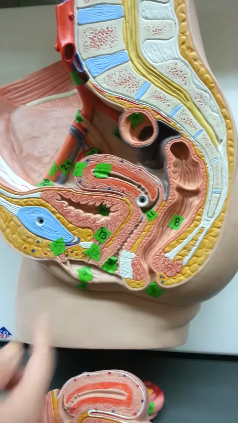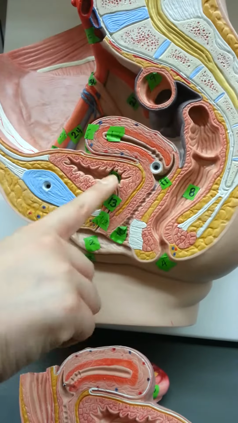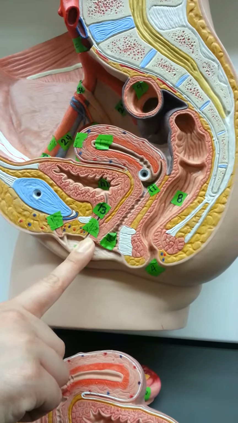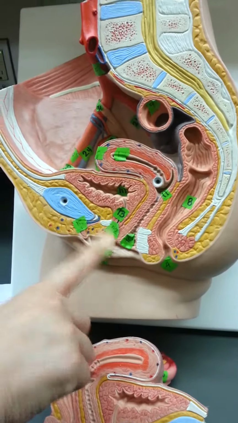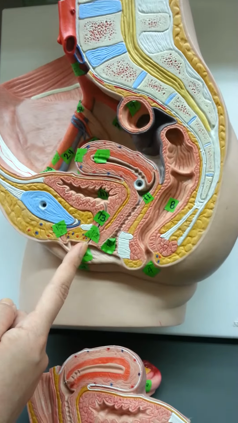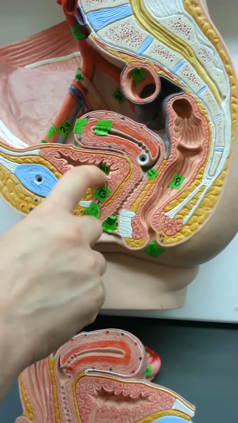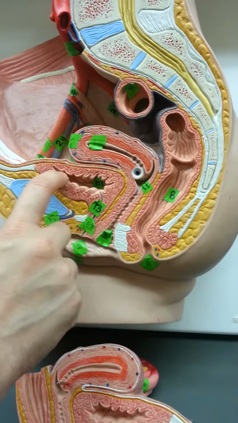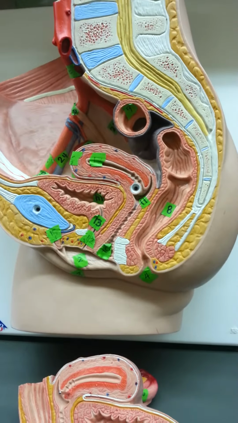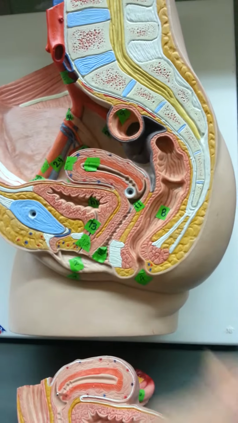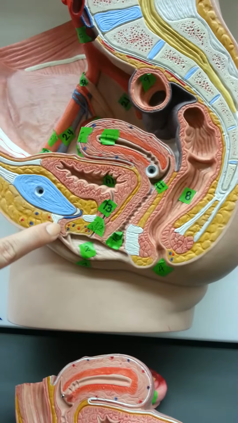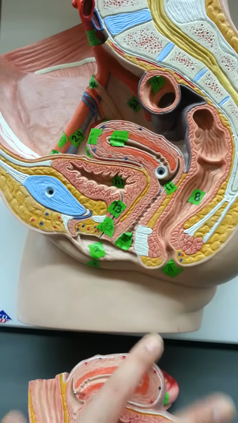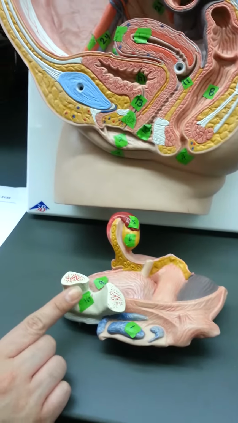The urethral orifice is the opening from the bladder. The urethra is just this portion. The lumen of bladder is where you have all these little squigglies. The clitoris, where you can't really see it. The clitoris is right here, the really small structure. Pubic bone is right here.